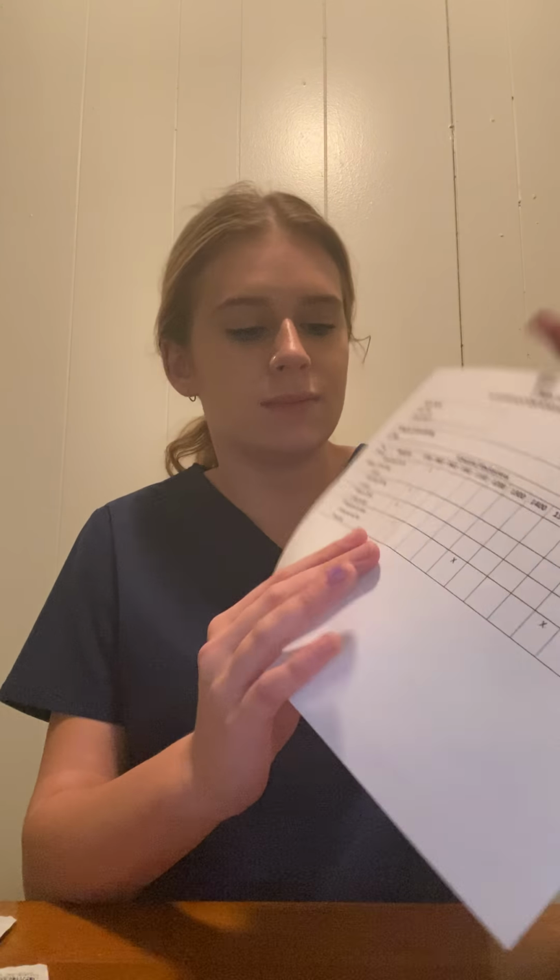So you're first going to want to check the name. So on the MAR, it's Jan Doe. And then you're going to want to do the patient identifier. So you're going to want to check the name as well. And then you're going to want to check the dose of each med and the med names, which are all right here. So it looks like we're giving 4 meds today.